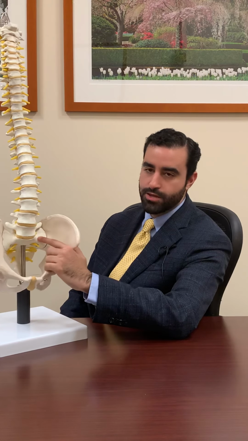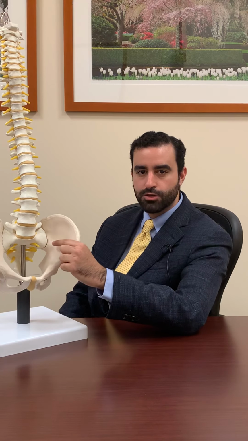Sacroiliac joint disease is one of the leading causes of low back pain. The sacroiliac joint is this joint here that connects the sacrum, which is the lowest part of the spine, to the ilium, which is part of the pelvis. The function of the sacroiliac joint includes very minimal rotation of the spine over the pelvis and also very minimal translation of the sacrum over the ilium. The sacroiliac joint has a lot of innervation. It's a very functional joint, and therefore it's also a cause of pain.